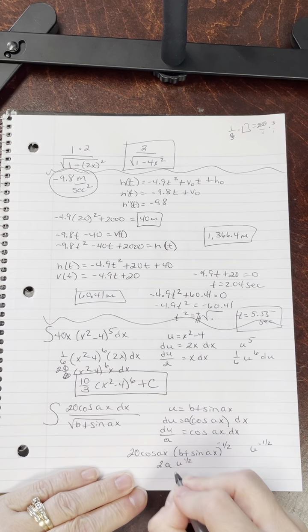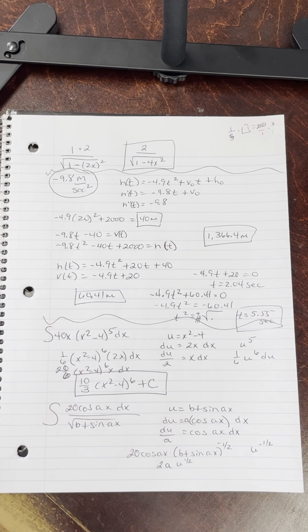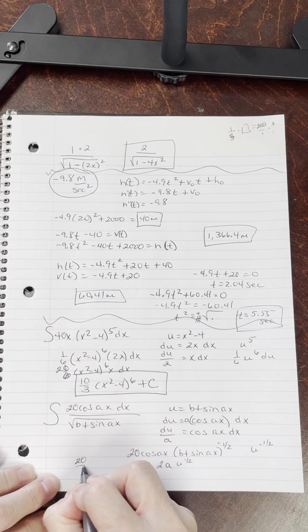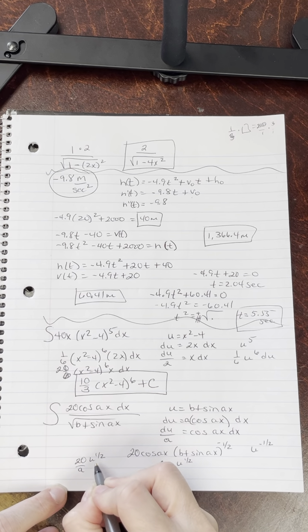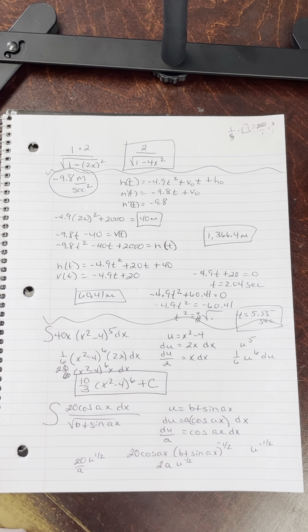And an a. Again, I'm trying to derive every single part. All right, so now the original had... so to fix this part, I need to be dividing everything by a, which is going to give me this 20 over a, with my u to the 1/2, just trying to keep this organized.